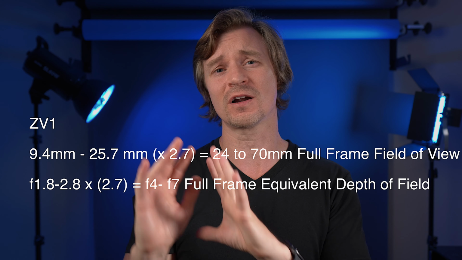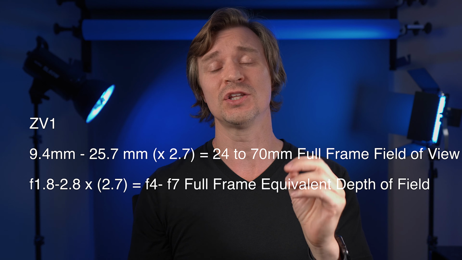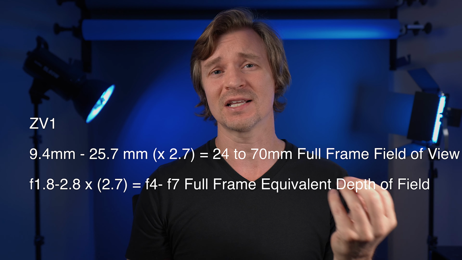Now that is a far less blurrier background than you will be able to get on the APS-C. Like for instance, there is a Sigma 16mm 1.4 on the APS-C. Now APS-C, you have to times it as well to get to the full frame equivalence depth of field and field of view. However, it is only a 1.5 times. Sorry about the math. That Sigma 16mm 1.4, if you times that by 1.5, you get roughly an f2 in terms of depth of field for a full frame equivalent. And here, I'll show you out in my backyard.